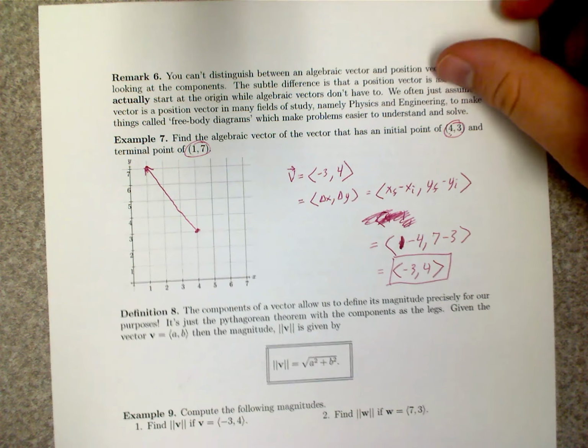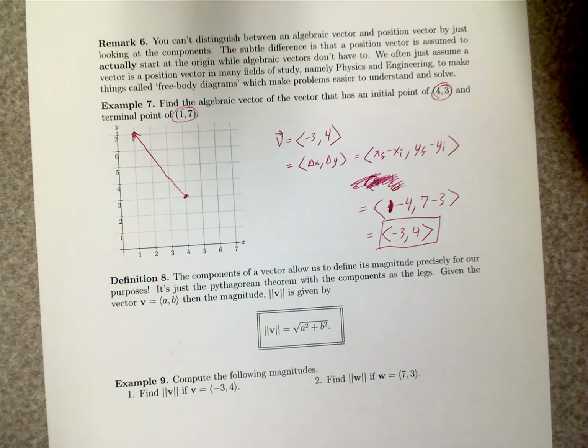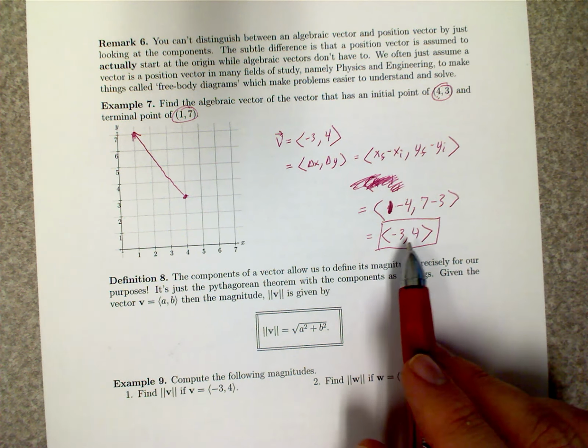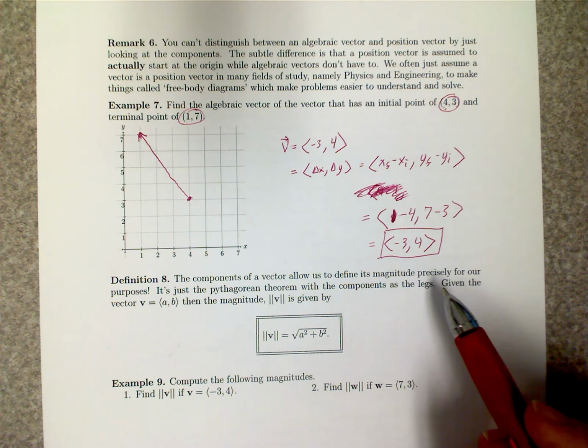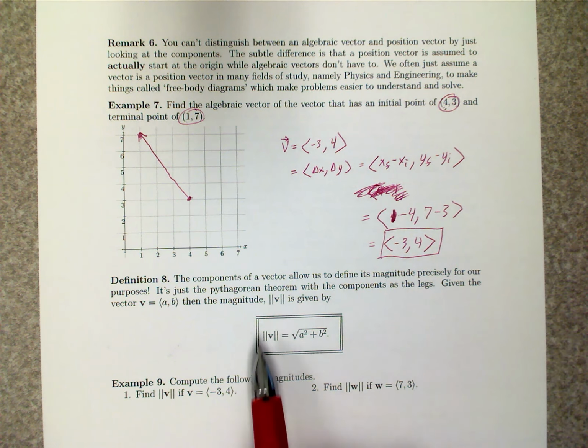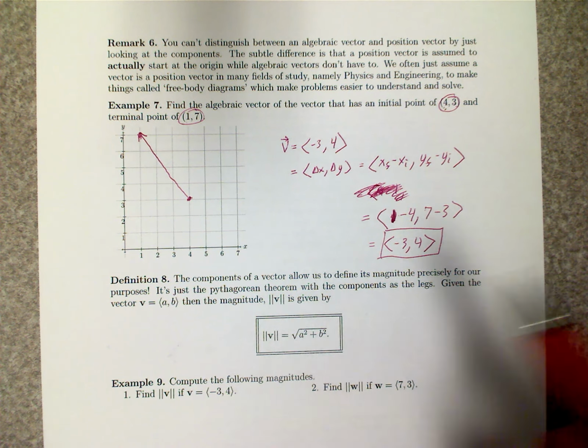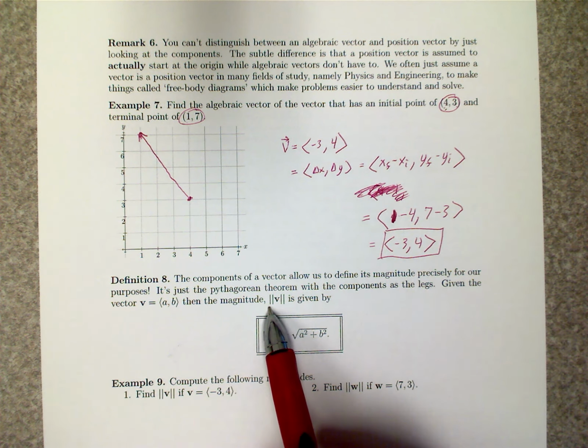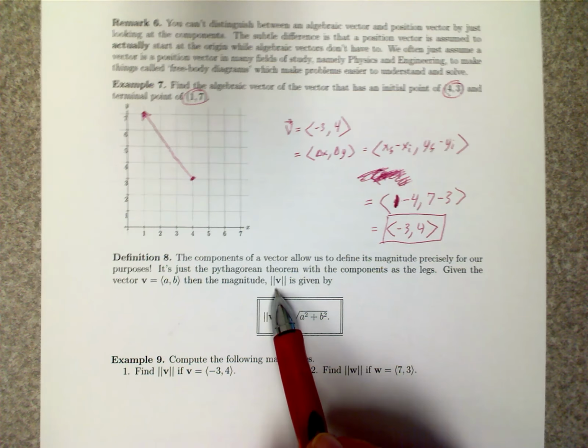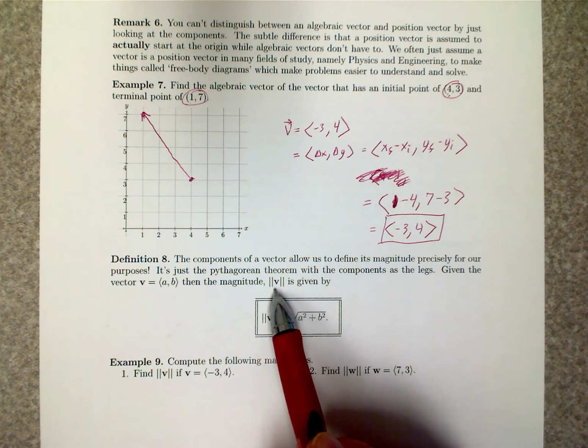And then one more thing. We can also talk about the magnitude of a vector. I said it has to have a magnitude and a direction. The magnitude of a vector is given by this little notation. It's got two little bars around whatever our vector is, so we call it v.